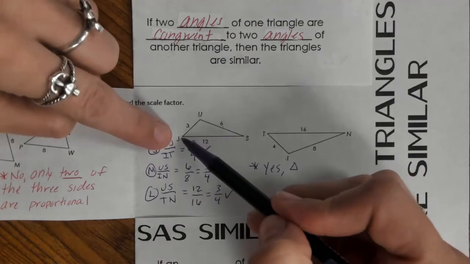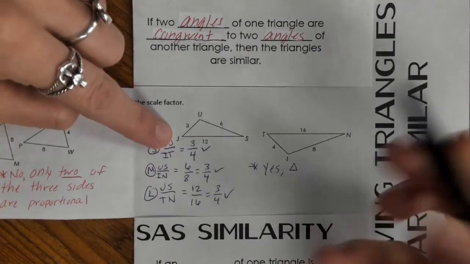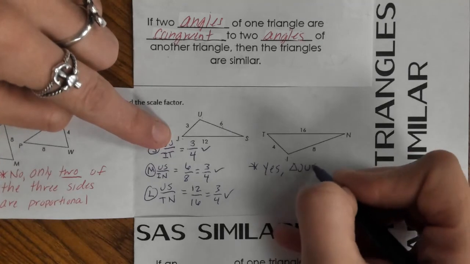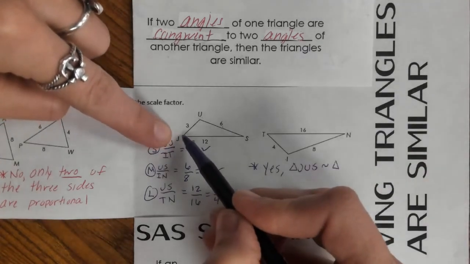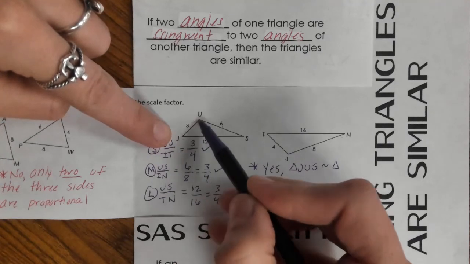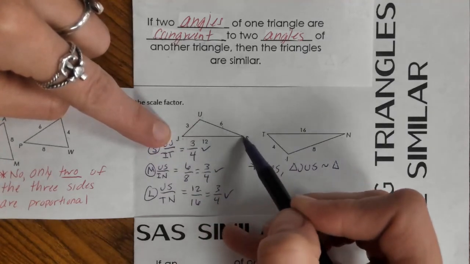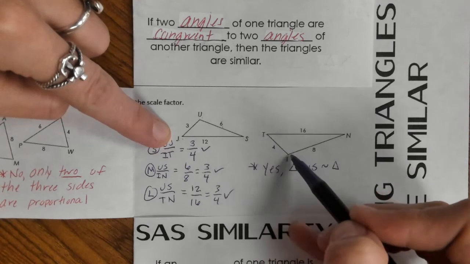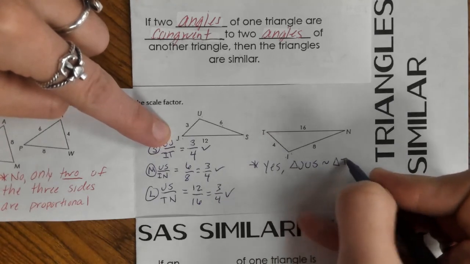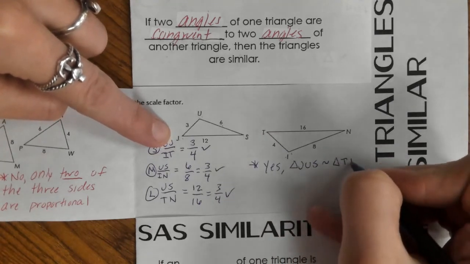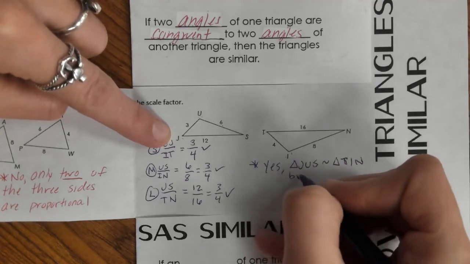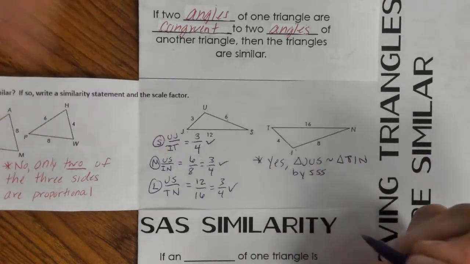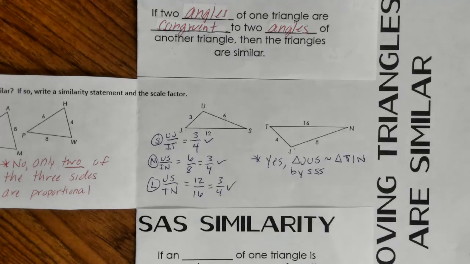If I go J to U to S, triangle JUS is similar to triangle. I started off going from the small side to the middle side. So here I'm going to go small side T to I. So T, I, N. Okay, and we could say this is by side, which I didn't put on the angle one. It also wants our scale factor.